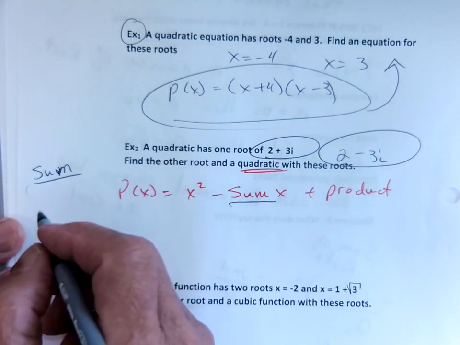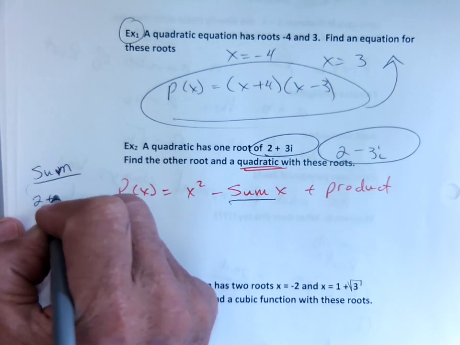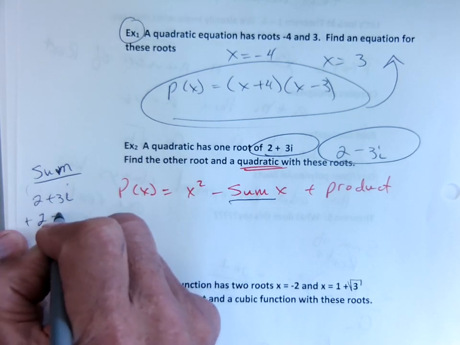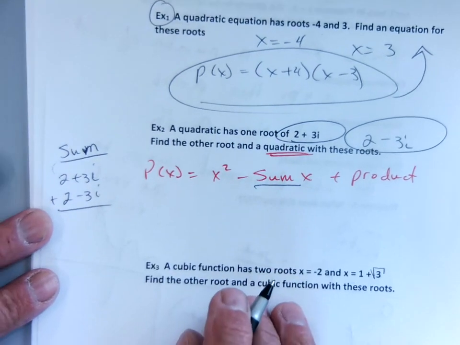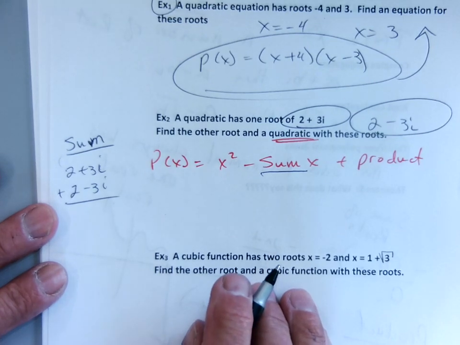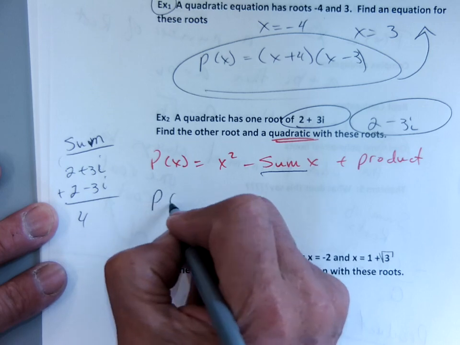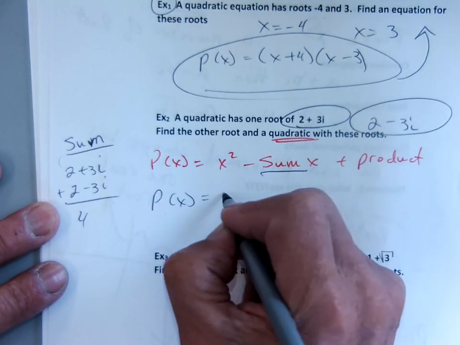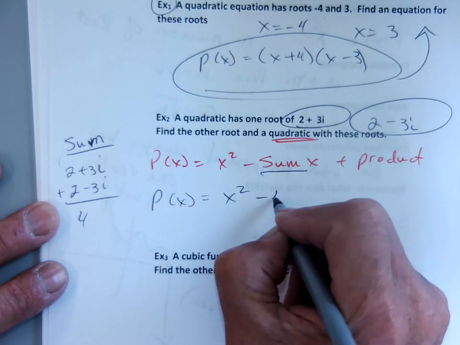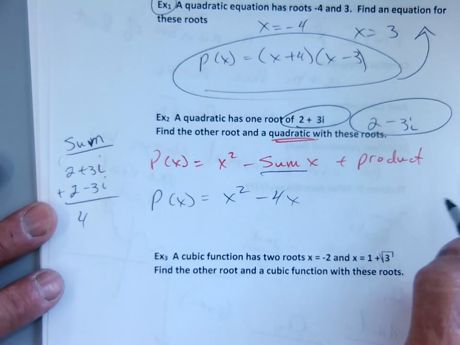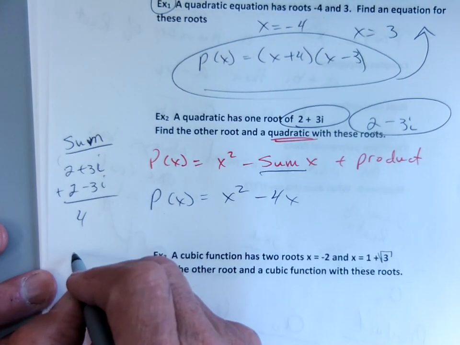Sum. So I'm going to go, okay, 2 plus 3i plus 2 minus 3i, and I get 4, don't I? I get 4. So my answer so far is p of x is equal to x squared minus 4x. And the product means to multiply, right? Okay, so I'll do a little side work.